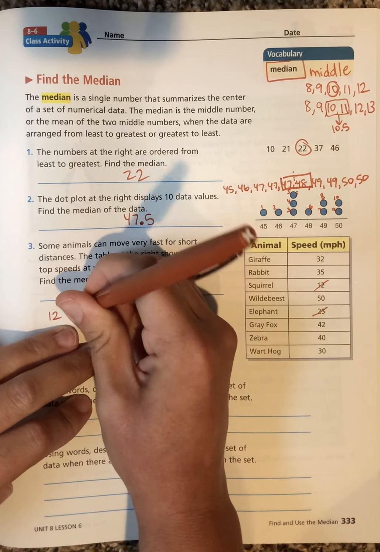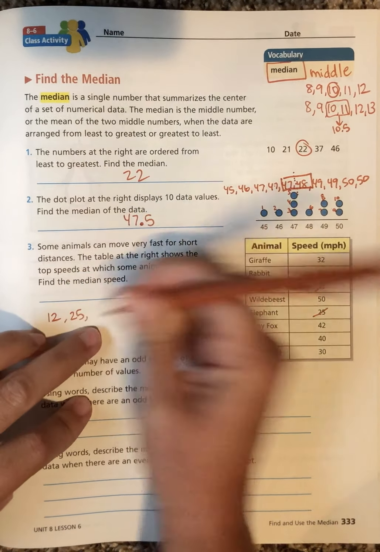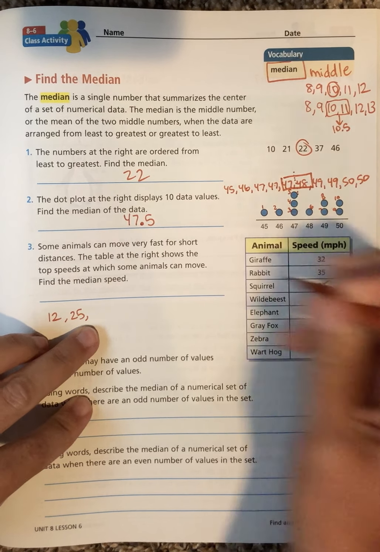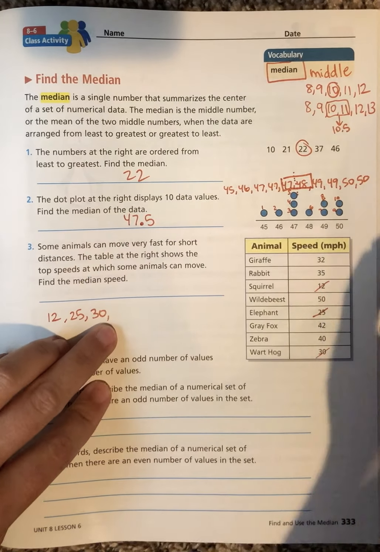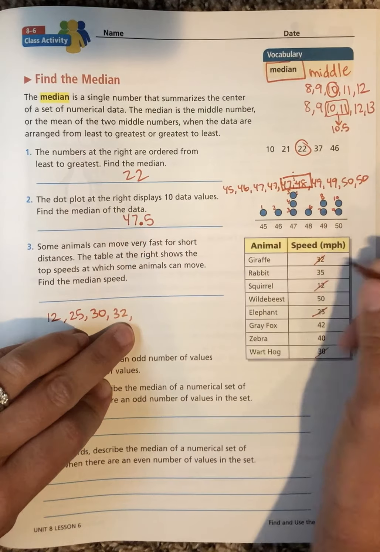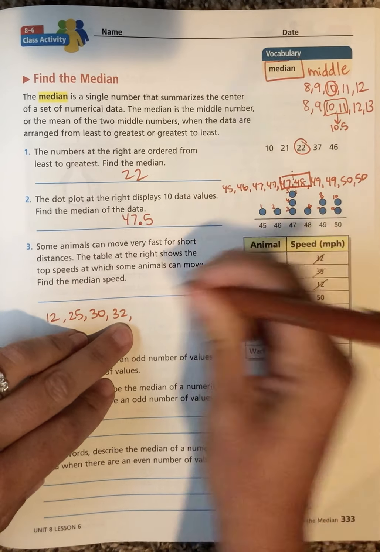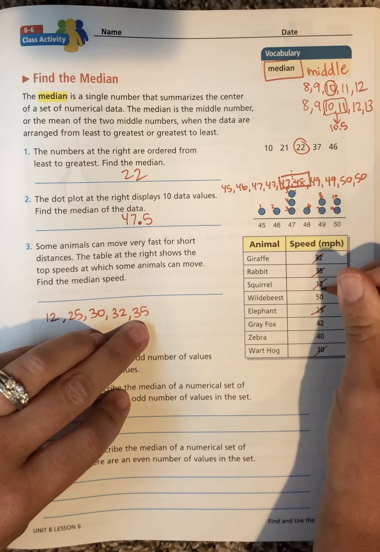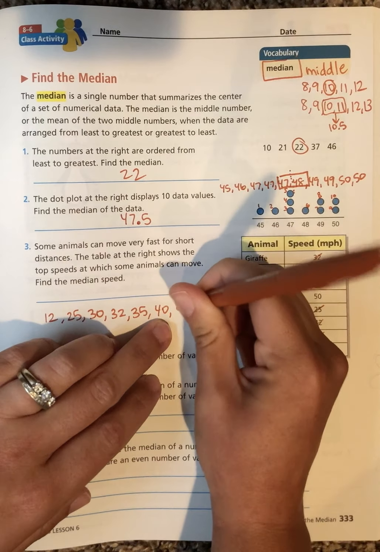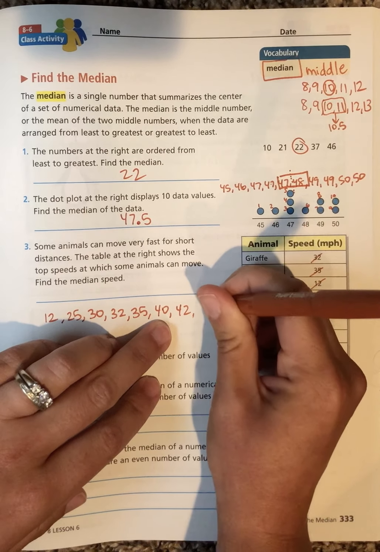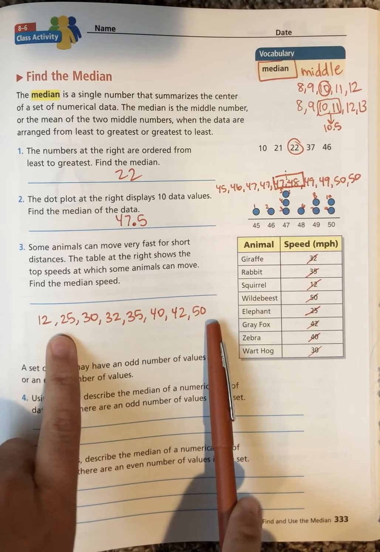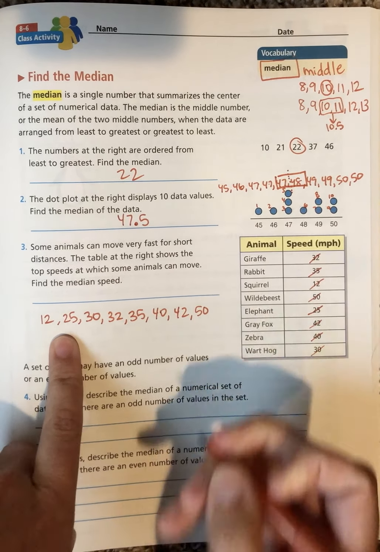25, 30, 32, 35, 40, 42, and finally 50. Now that these are in order, I can finally find the median or the middle.